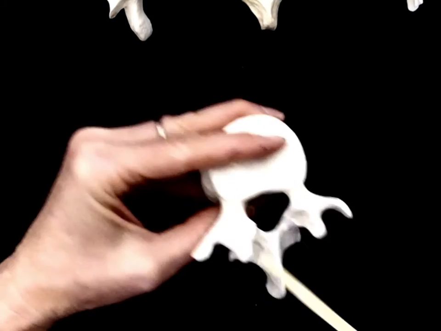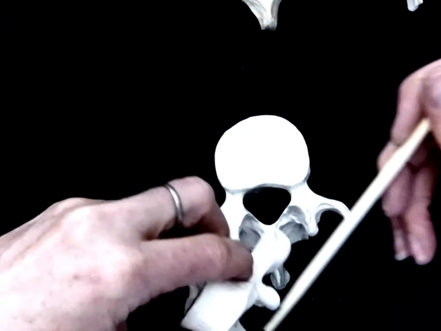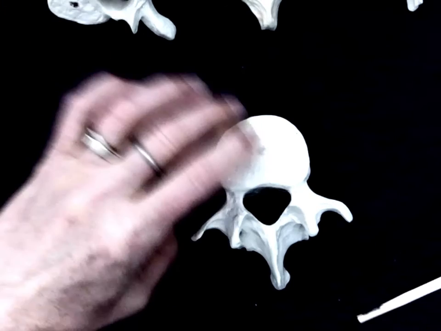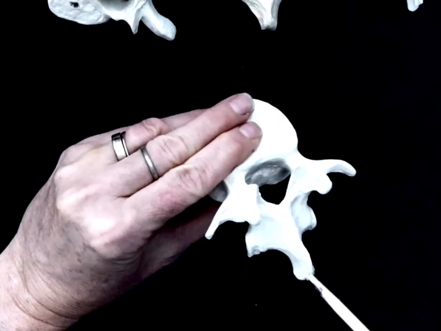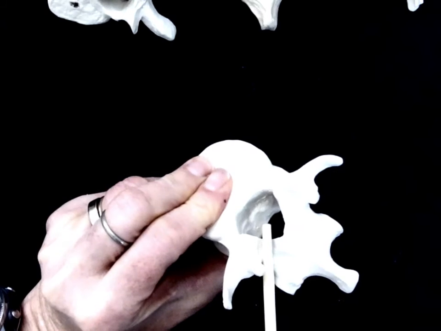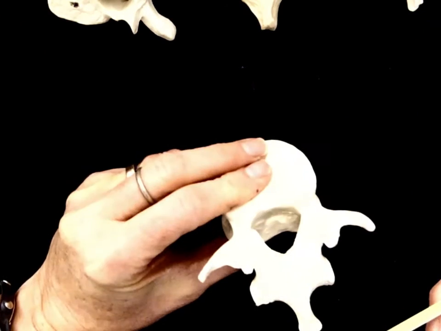On the back side of this is the superior articulating process. Same thing right here. This is a process now on the back, okay? And then we have the spinous process, and then we have the pedicle that attaches the facet to the ears, so to speak.